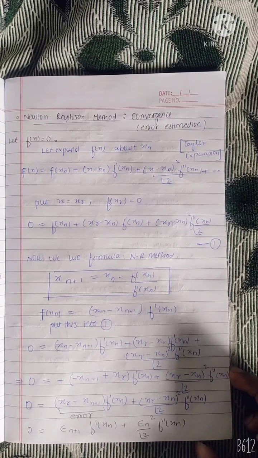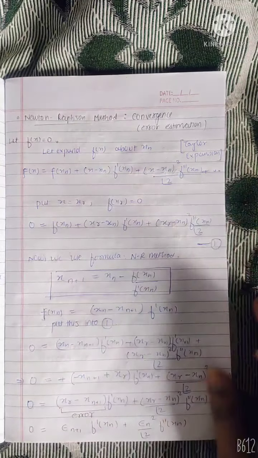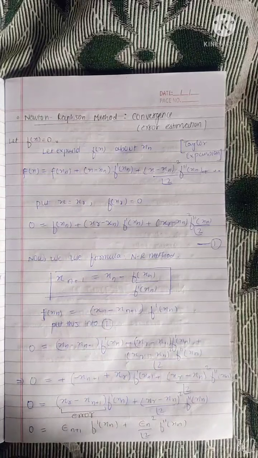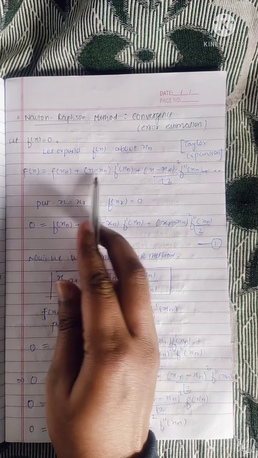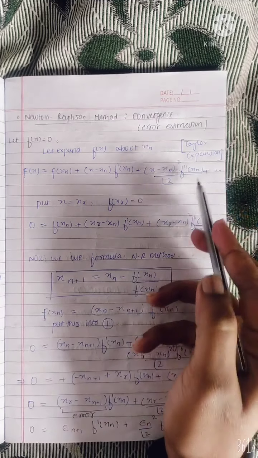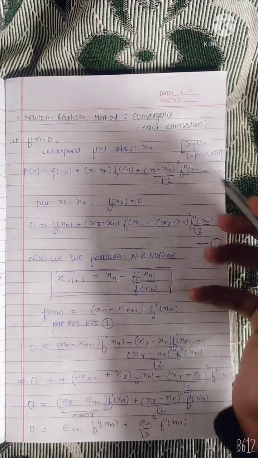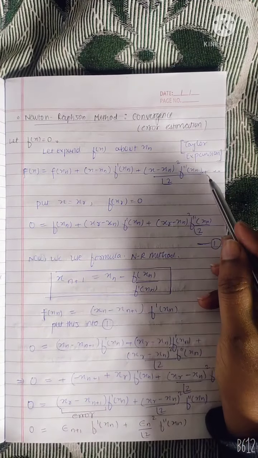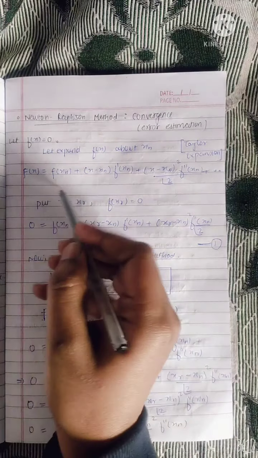Okay, now when we talk about Newton-Raphson method, under Newton-Raphson method we consider a function f(x) equal to 0. When we expand this function using Taylor series, we write it as f(x) is equal to f(xn) plus (x minus xn) f dash xn plus (x minus xn) raised to power 2 f double dash xn divided by 2 factorial, and later on we do not consider the remaining part because the value is quite low. Okay, we take these first 3.